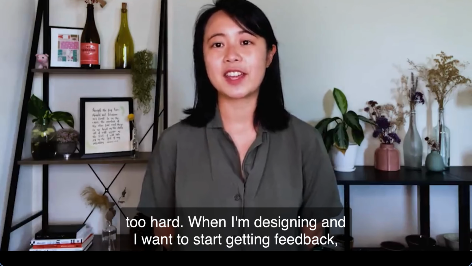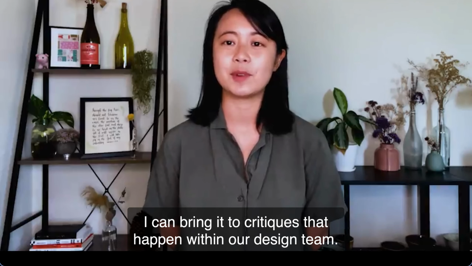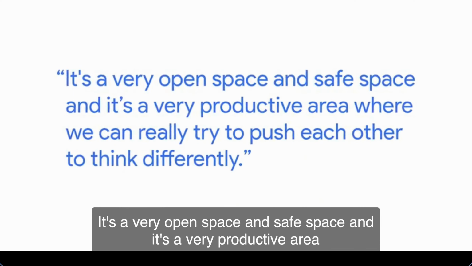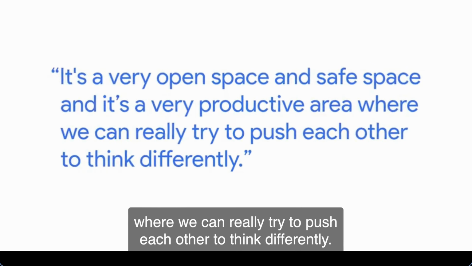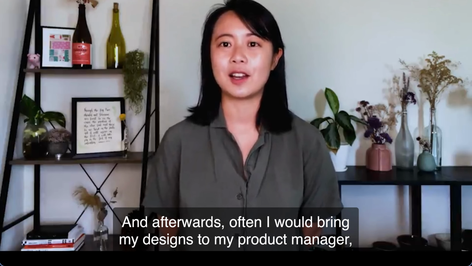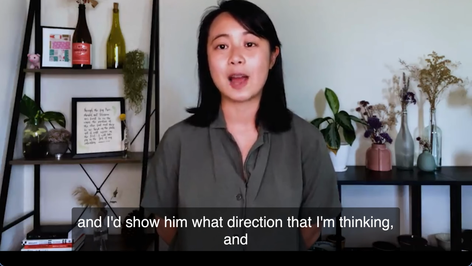When I'm designing and I want to start getting feedback, I can bring it to critiques that happen within our design team. It's a very open space and safe space, and it's a very productive area where we can really try to push each other to think differently. And afterwards, often I would bring my designs to my product manager, show him what directions I'm thinking.